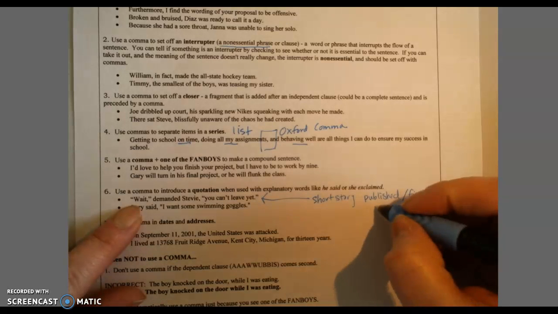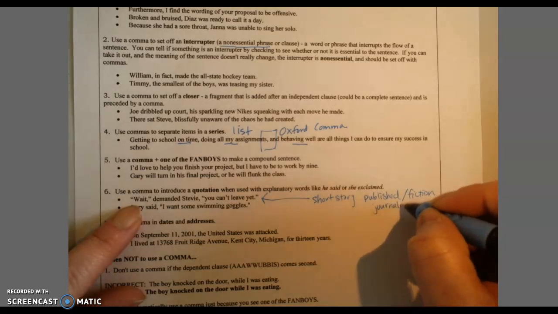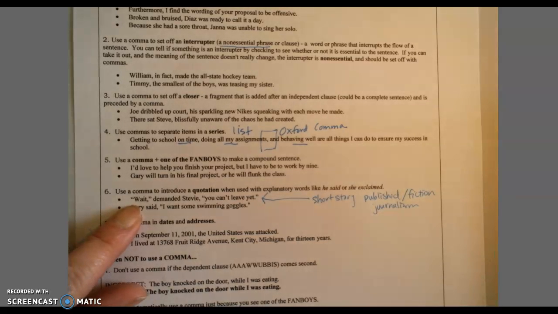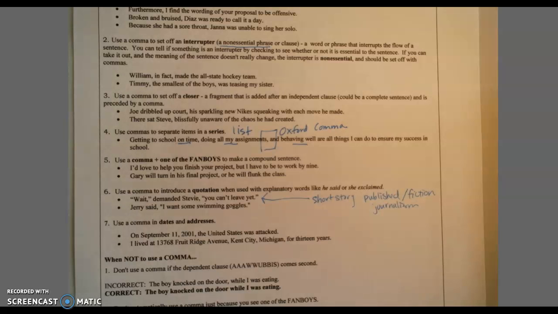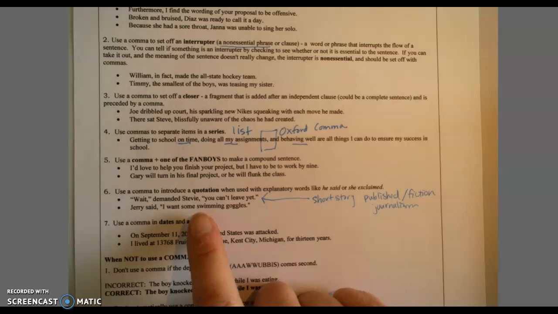Journalism, sometimes, depending on, right? Sometimes journalism has that. Okay, so commas within dialogue.